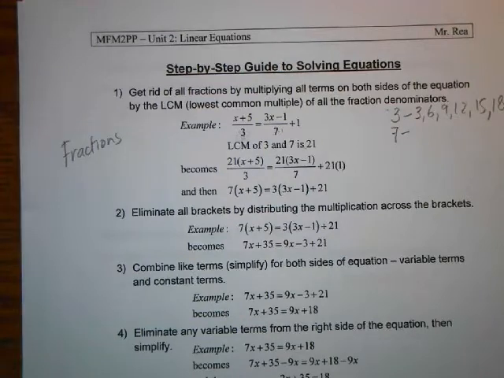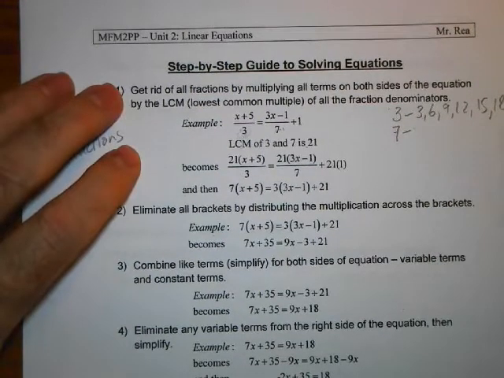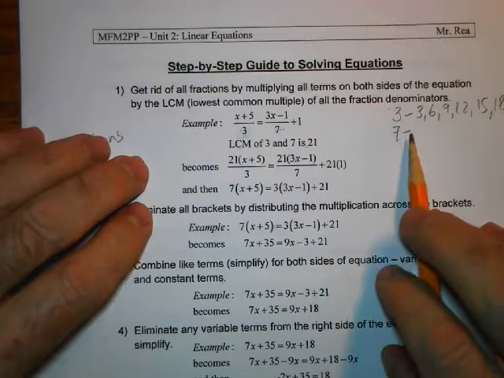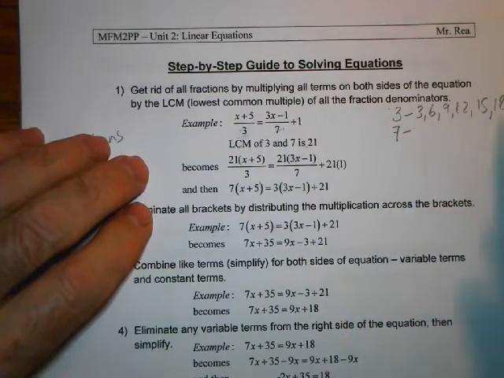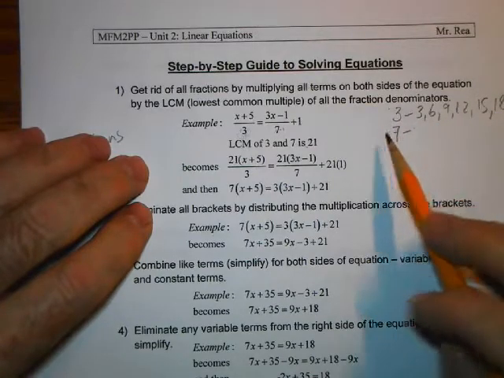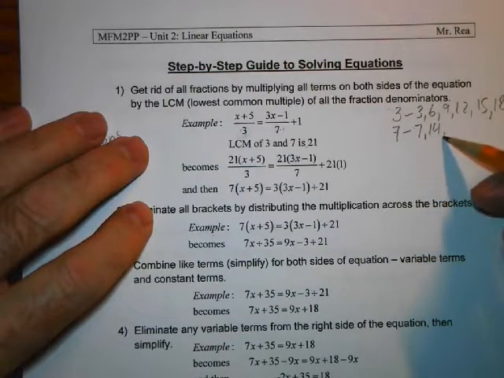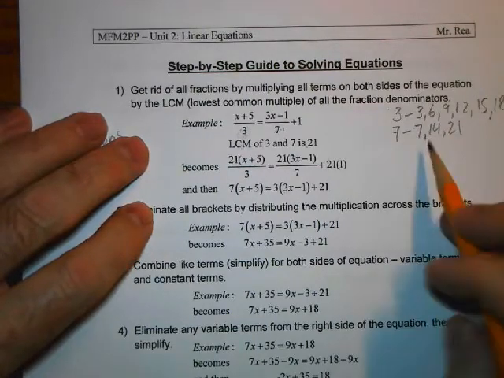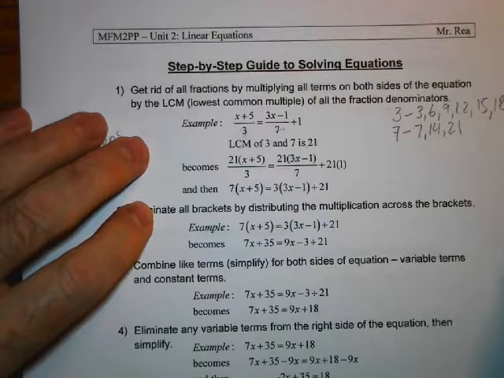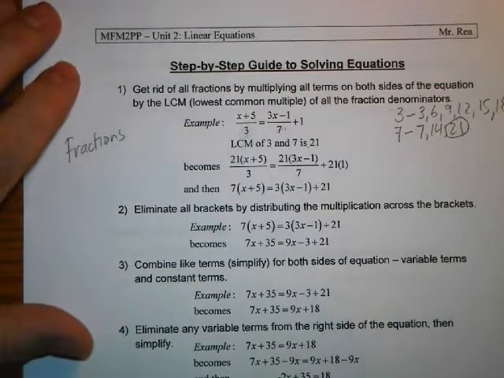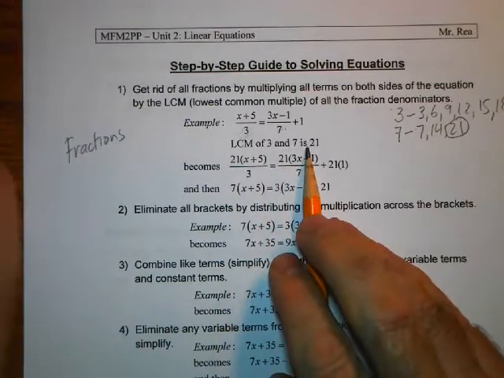And you may need to go farther, because what we're looking for is we need to find the same number in both of these lists. If there's more than one number in both lists, we take the smallest, the lowest. So we have a 7 multiple here, 14, 21, and you can see the only number that's in both lists is the 21. So that's the lowest common multiple. So the lowest common multiple is 21.